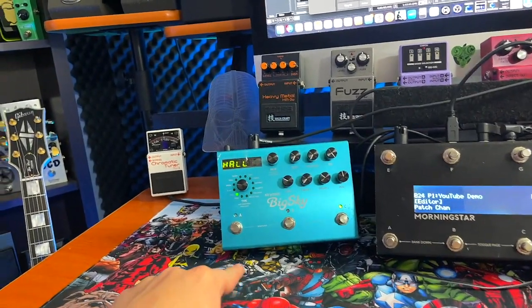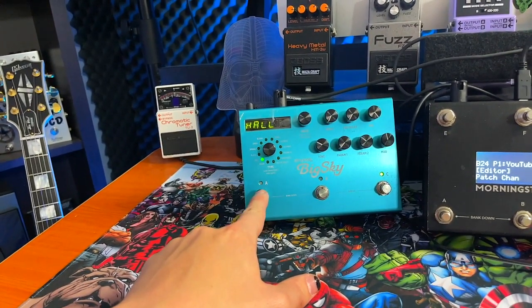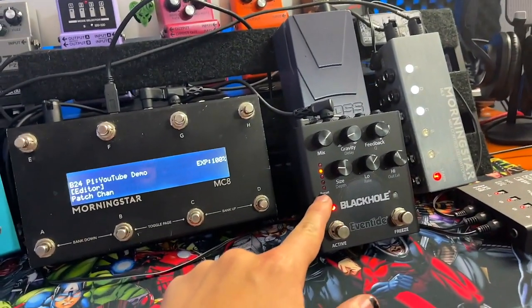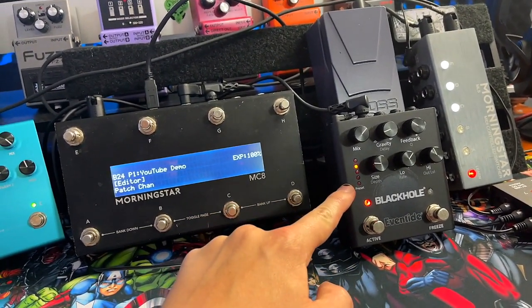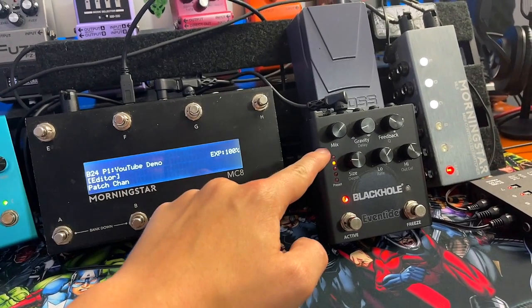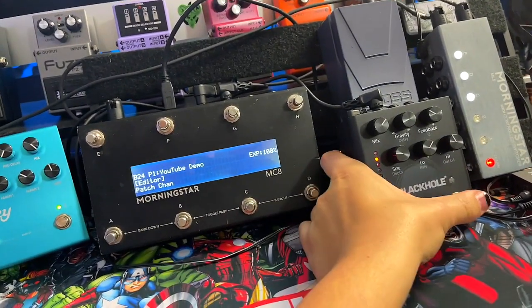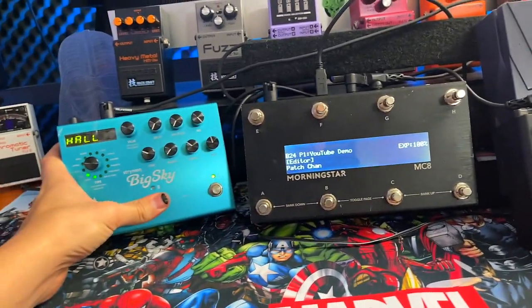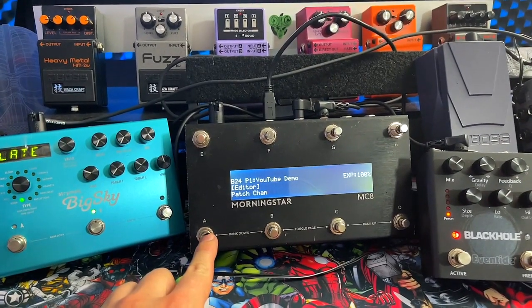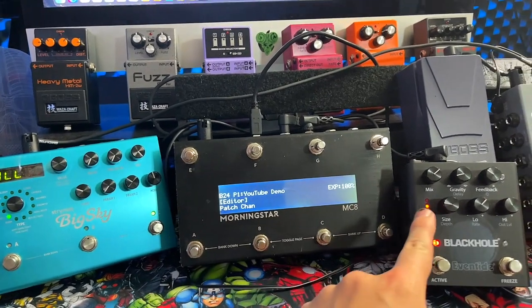So on the Big Sky, like I said, 0 means 1, so 0, 1, 2. And on the Black Hole, it's got 1 to 5, but it is programmed so that patch 1 is MIDI number 1, not 0. Change this again to there. We'll go back to number 2 on the Big Sky. Patch change 3 and 2.